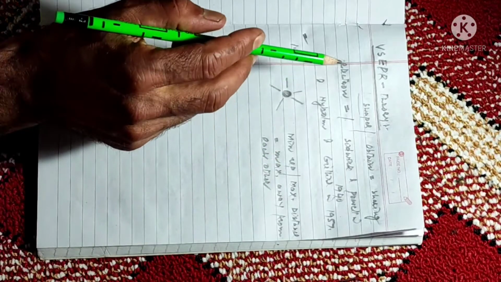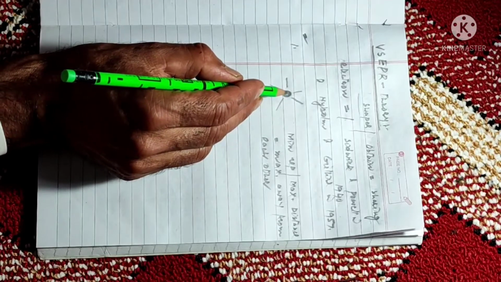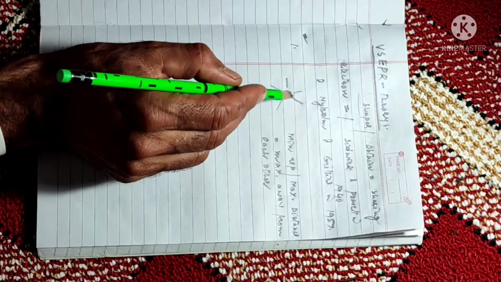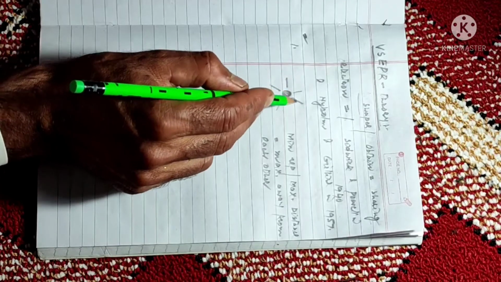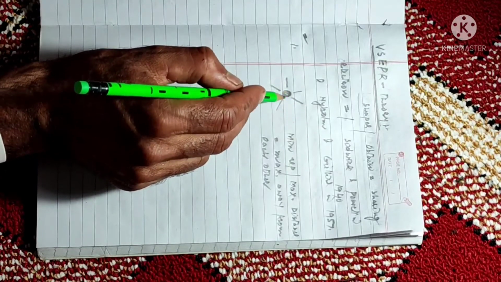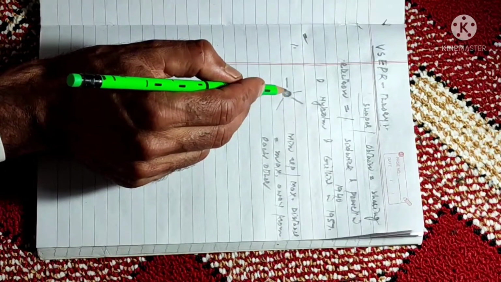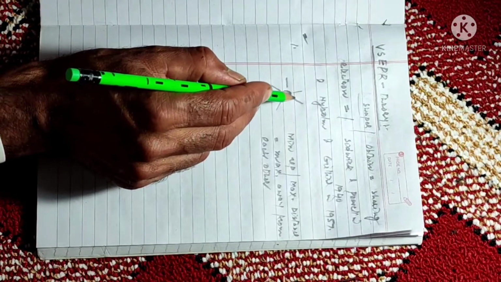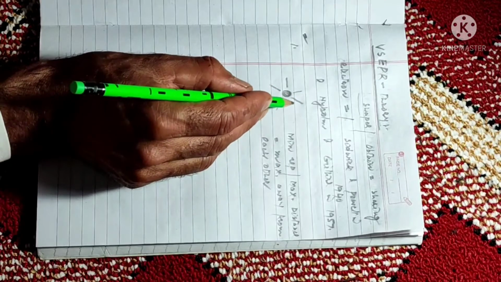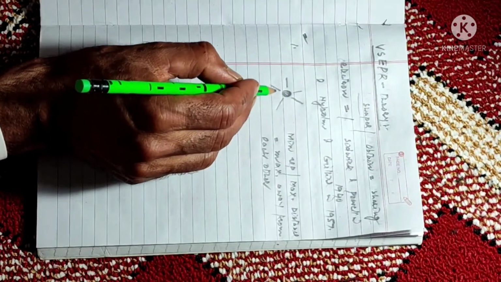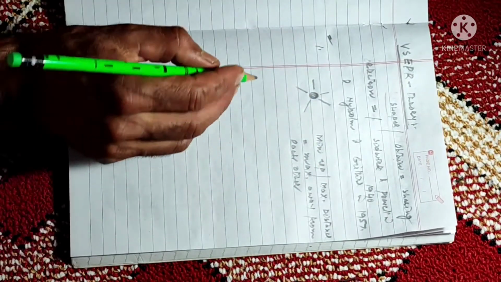Again, I will repeat. According to this theory, the central atom of the molecule is considered as a sphere. On that sphere, there is an arrangement of electrons. Those electrons remain on the sphere in such a way that there is minimum repulsion between them. That indicates there is maximum distance among the electrons which are around the central atom.